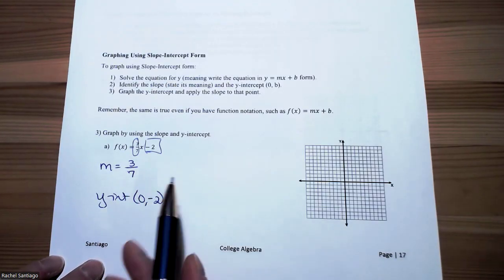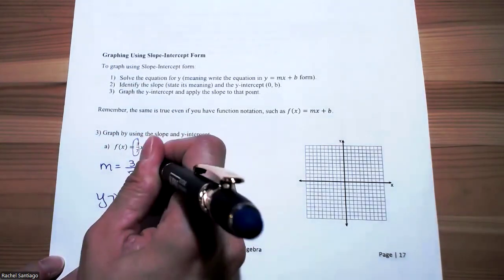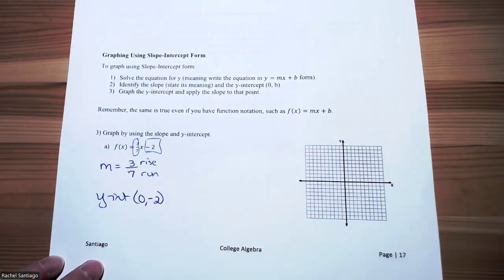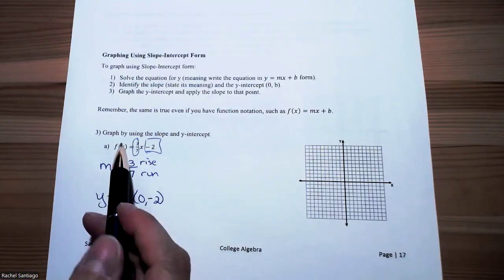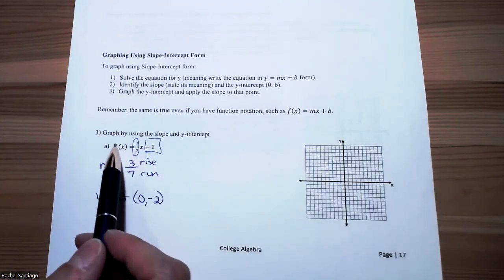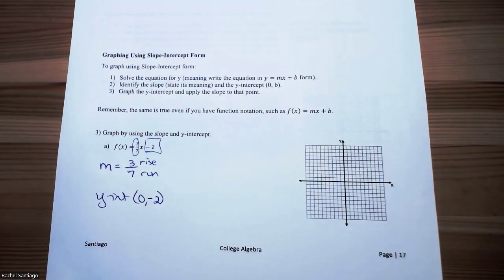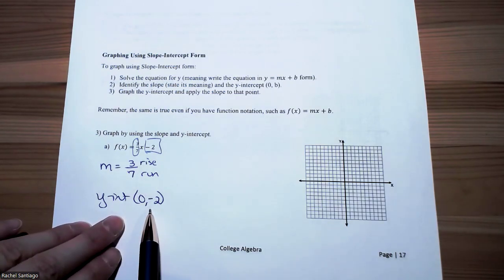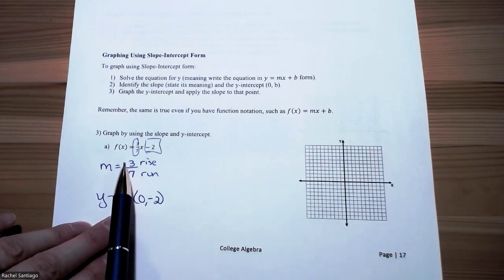Now, our slope is positive, so that means we're going to rise before we run. In order to actually graph this, even though we have function notation, it behaves the exact same way. We are going to start by plotting our y-intercept, right? Because that's the only point that we have. And then we apply the slope.